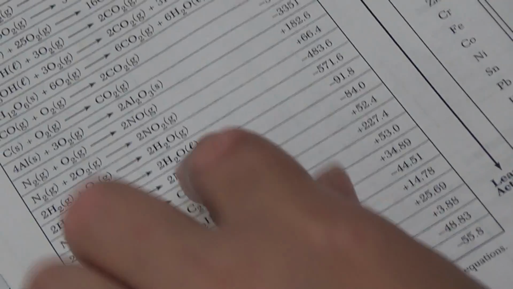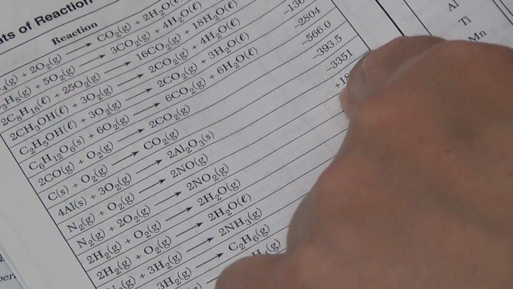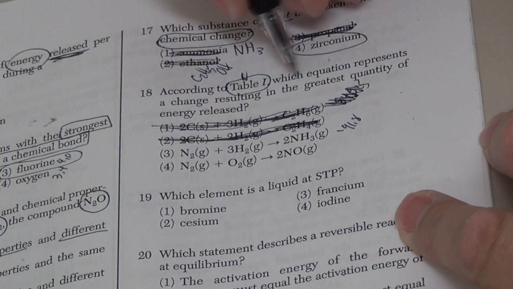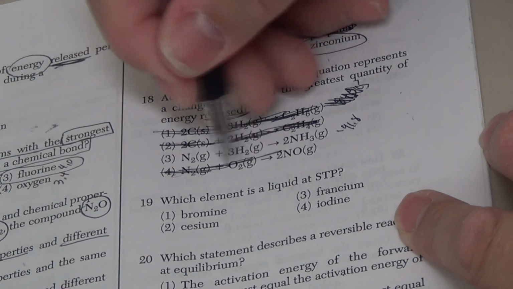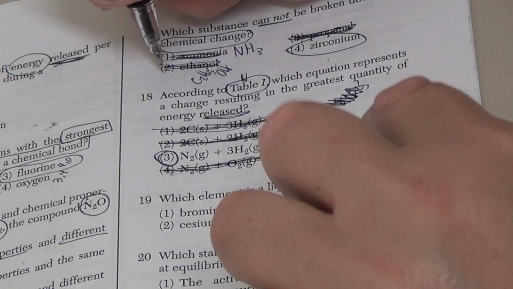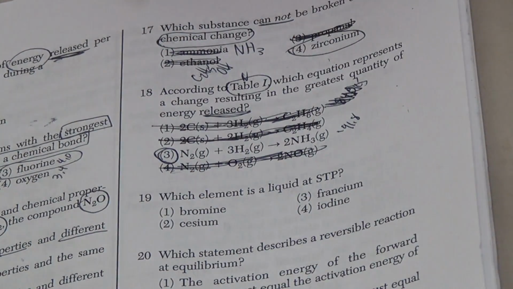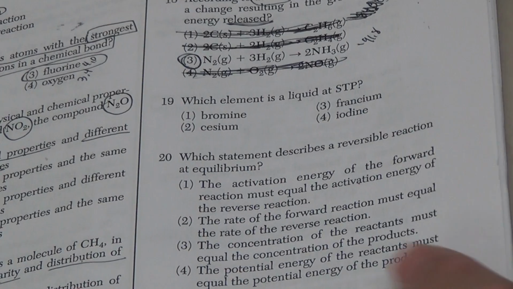The formation of NO absorbs energy. Well, we want releases energy, not absorbs energy, so we can get rid of choice 4. We have a winner. Ammonia releases the most energy according to Table I. And most of the time, they will not tell you to go to reference Table I. I'm telling you now, that's where you've got to go if you're talking about energy.